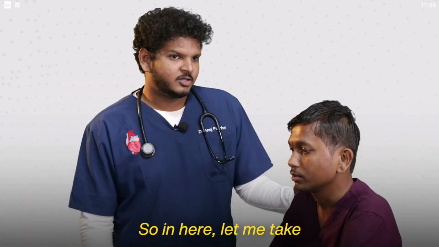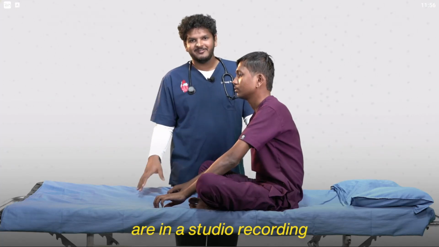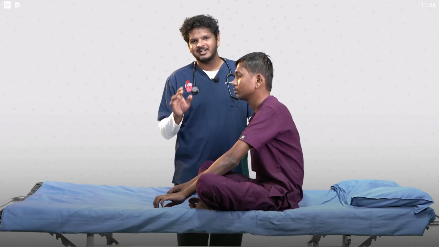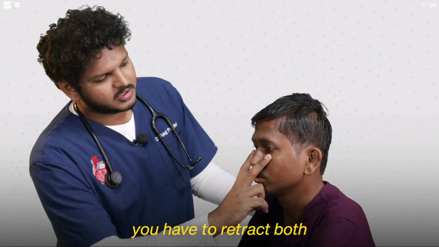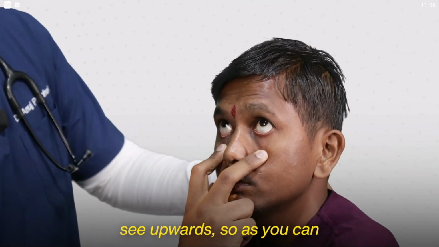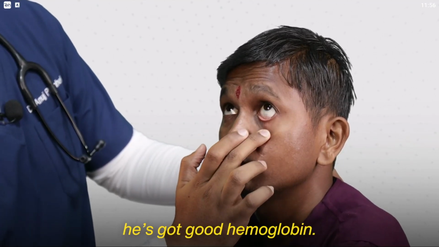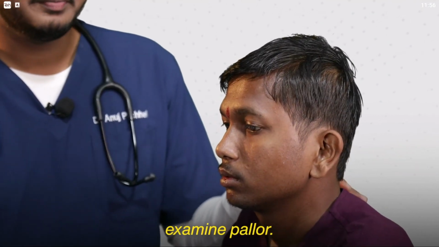So in here, let me take you first to pallor. In pallor, always remember you have to do it in natural daylight. We are in a studio recording this, but anyways, natural daylight works best. You have to retract both the eyelids down and ask the patient to look up. So as you can see, patient ऊपर देखो. The eyelids once retracted, you can see it's nice and pink. That means it has good hemoglobin. That was how you examine pallor in the eyes.